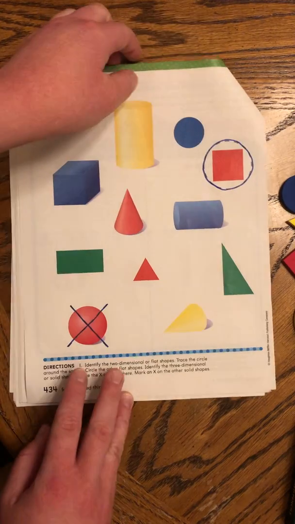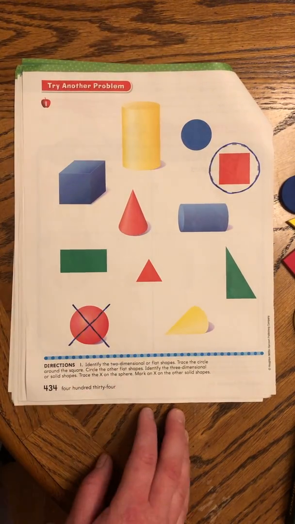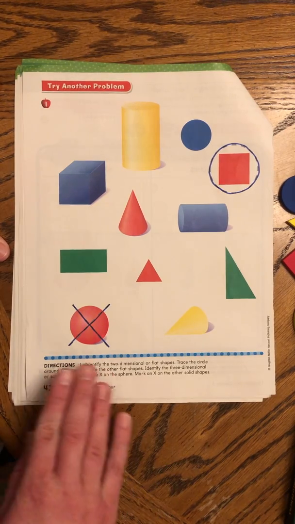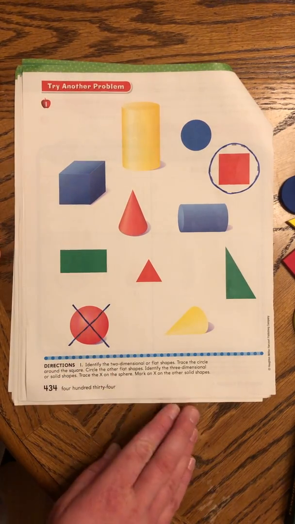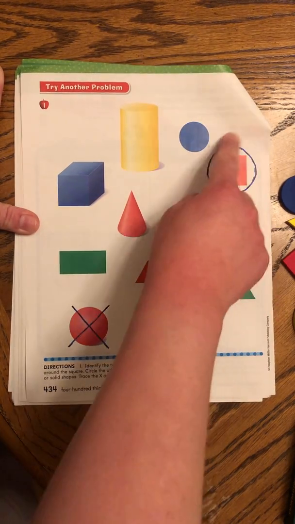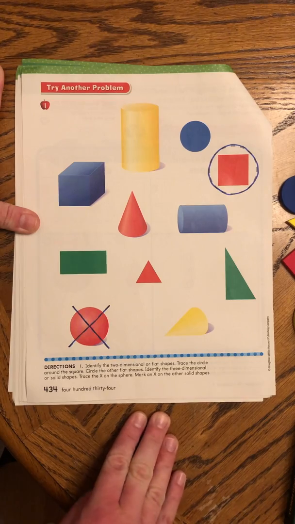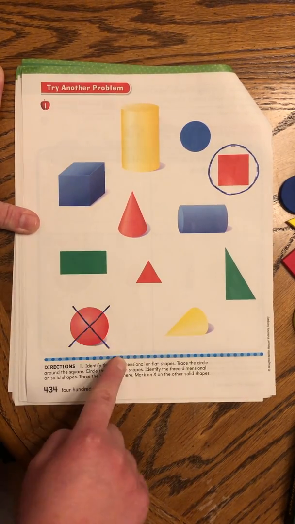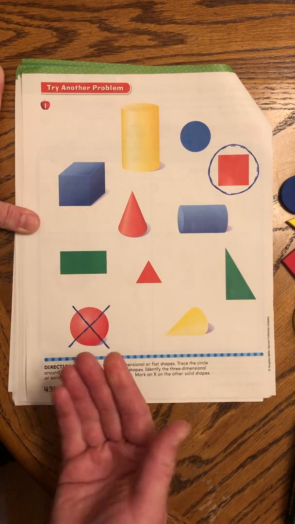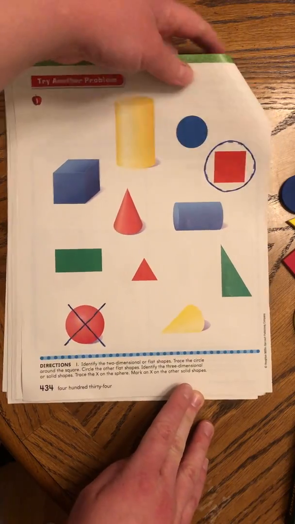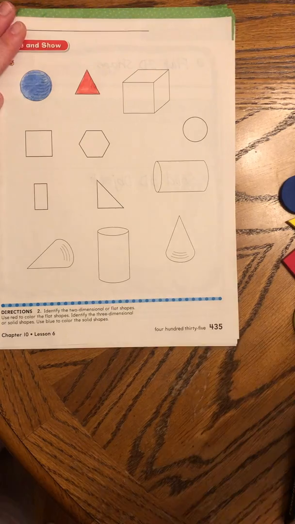You'll need a pencil, and you'll see that on page 434 there are a bunch of different shapes. There are 2-dimensional shapes and there are 3-dimensional shapes. You need to put a circle around the 2-dimensional shapes, or the shapes that are flat, and then you need to put an X over the shapes that are 3-dimensional or solid. Once you've circled or X'd all of the shapes, you'll move on to page 435.